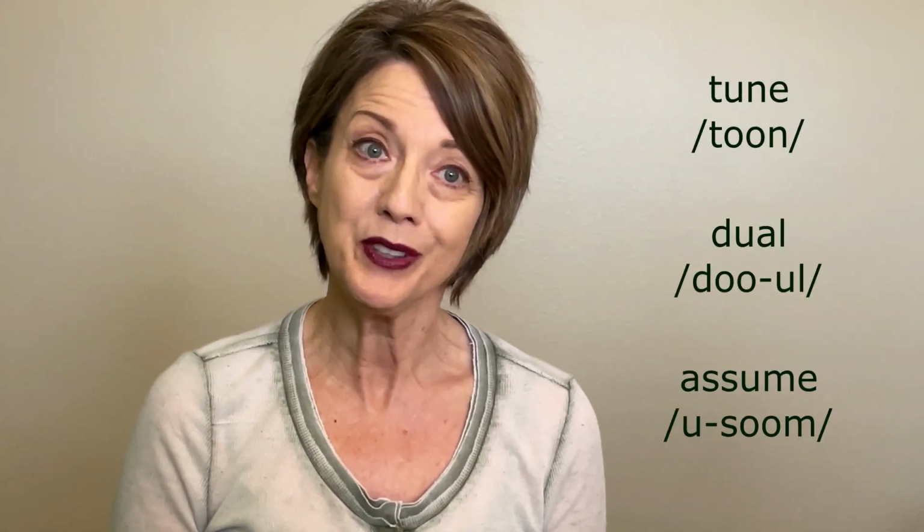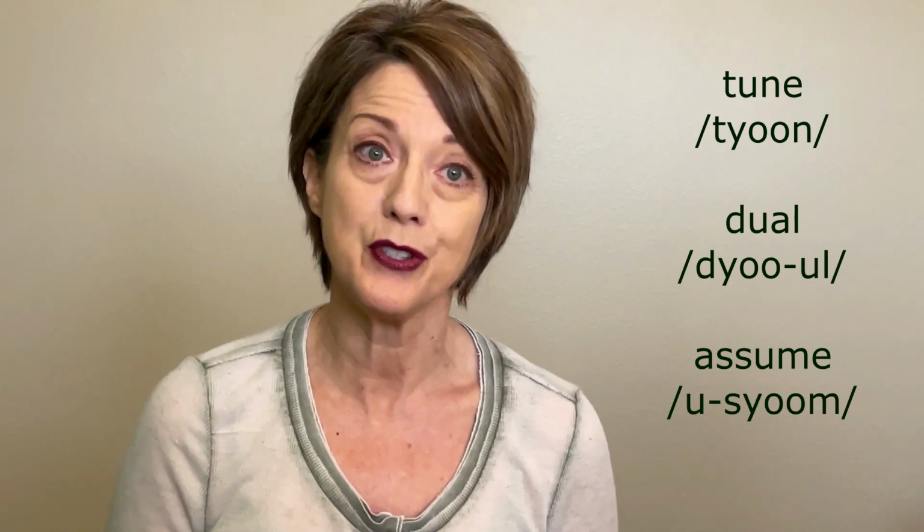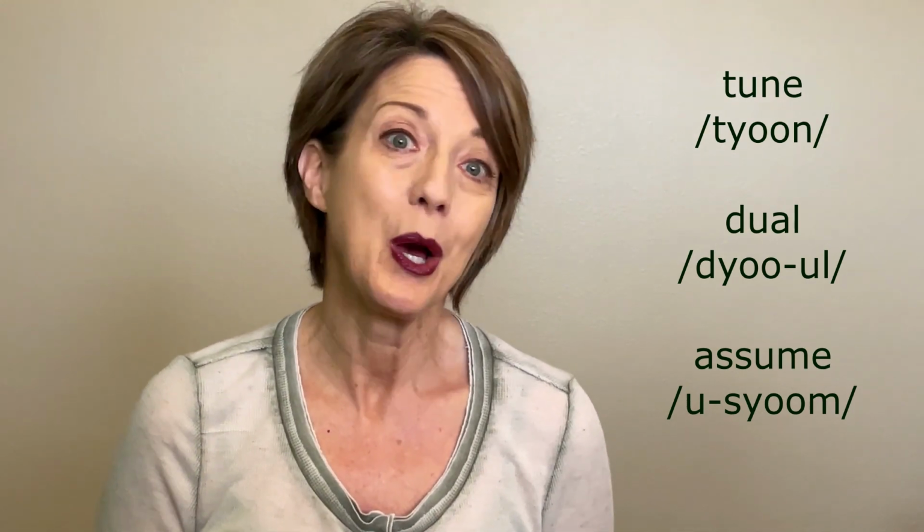You may already know that in English, the long oo often sounds more like U when it occurs after a consonant, as in music or future. However, if you've been listening to American English speakers, you may have noticed that there are certain words that don't follow this rule. Some examples would be tune, dual, or assume. British speakers would pronounce these words as tune, dual, and assume. But Americans pronounce them with an oo sound rather than a u sound.